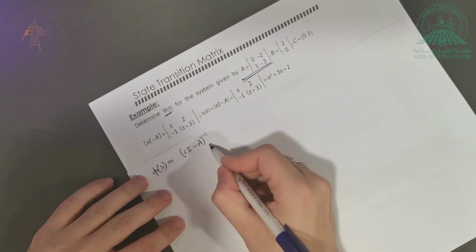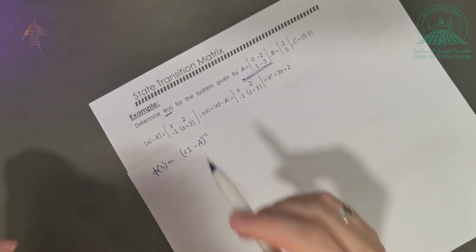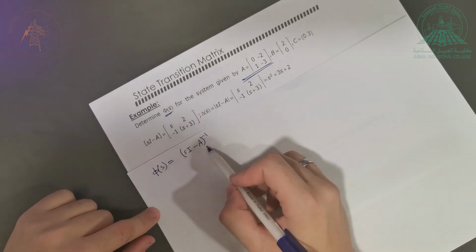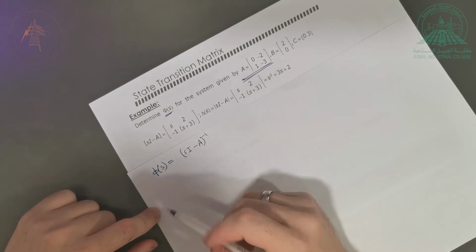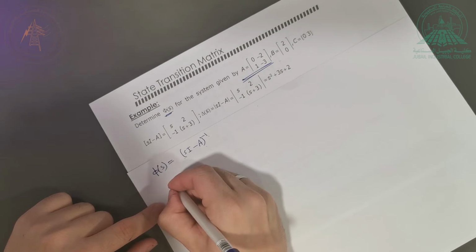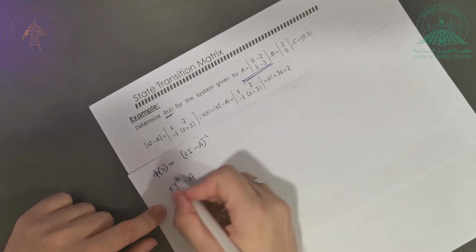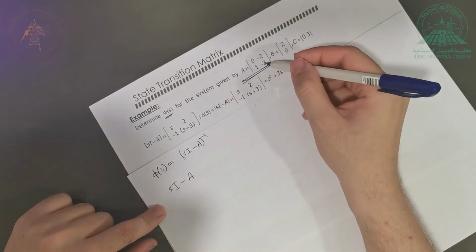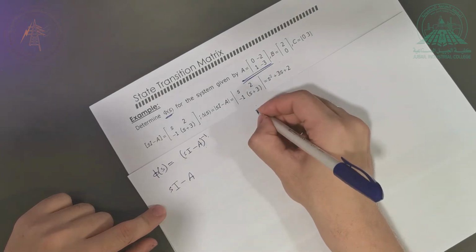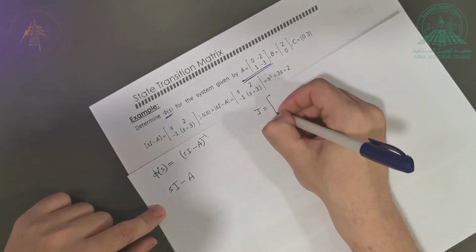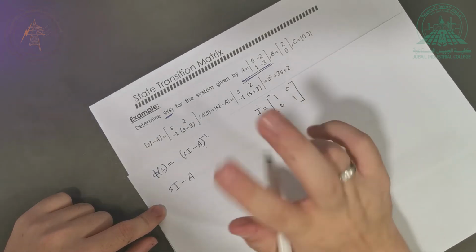Okay, so I need basically to get this sI minus A. These are the steps that I'm going to do. First of all, I'm going to find sI minus A. Then I'm going to get the inverse. Don't forget about the inverse. So first, sI minus A. This is the first step. sI minus A is quite easy. What is sI? Now look, the A matrix here is 2 by 2. And what is I here? I is equal to [1, 0; 0, 1]. This is the identity matrix. So I choose 2 by 2.